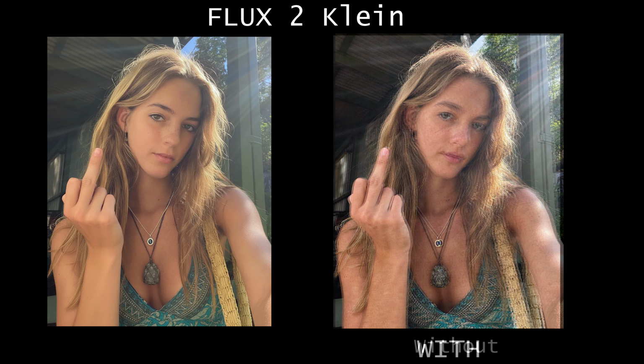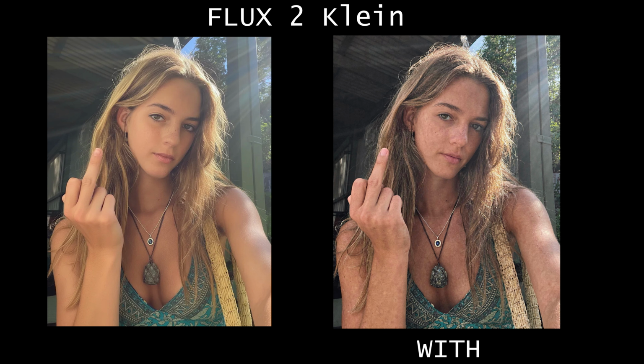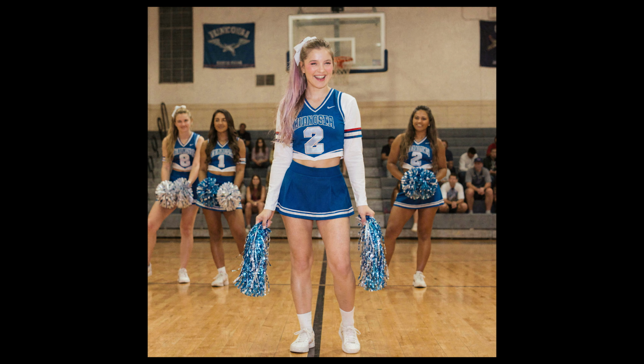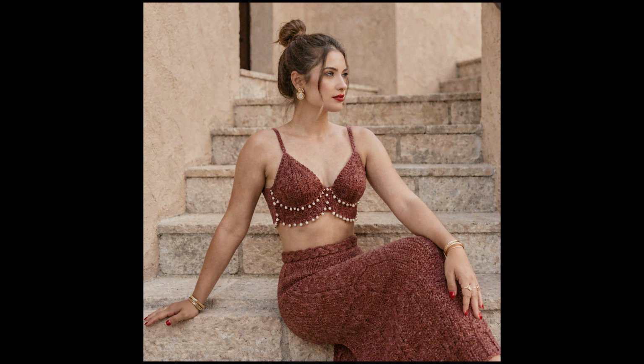Look at this image. And now look at this one. I completely removed that fake AI look from Flux Klein using one secret tool. So here I'm going to show you the ultimate fix.